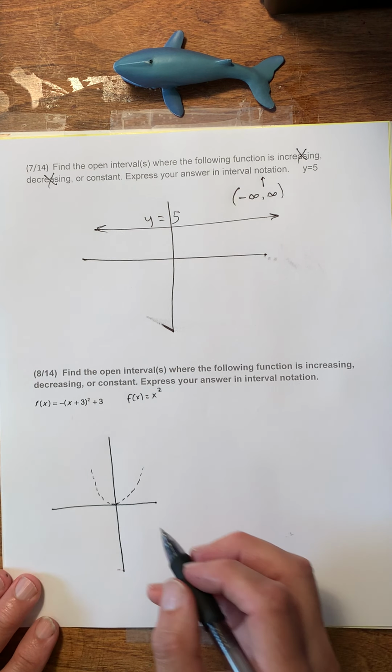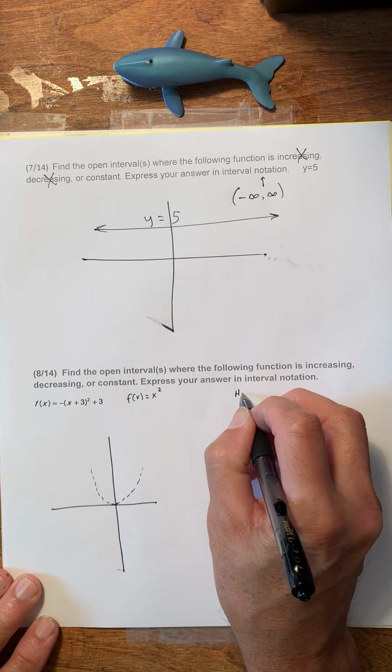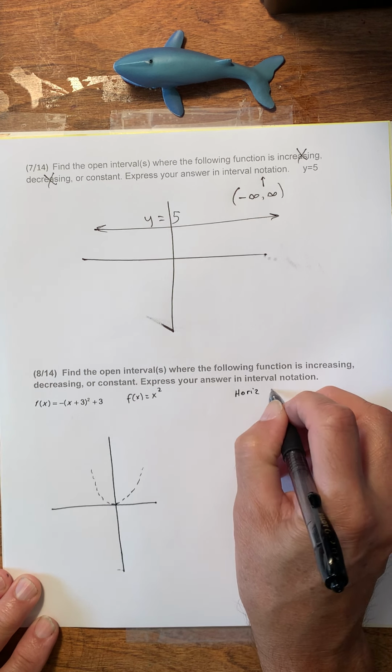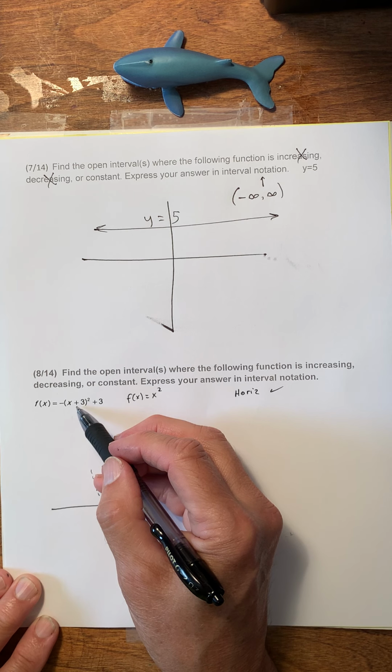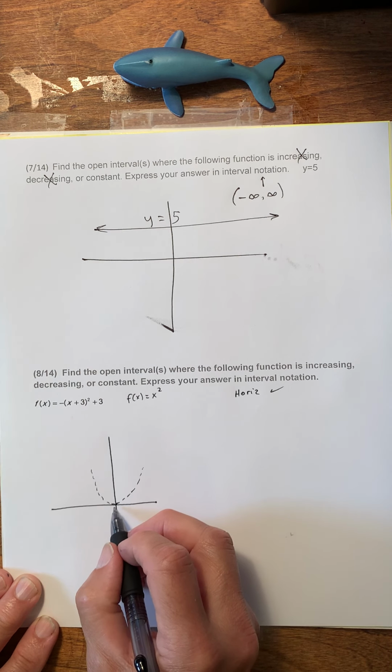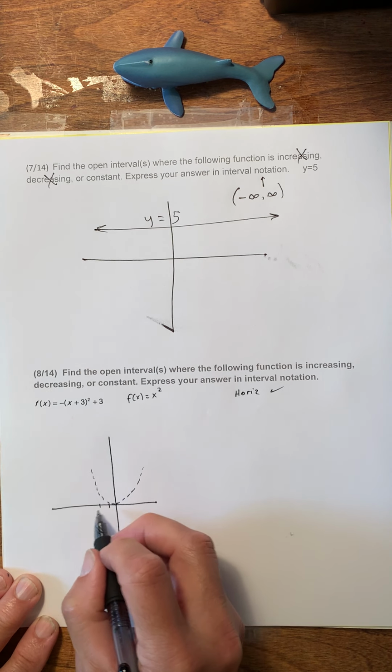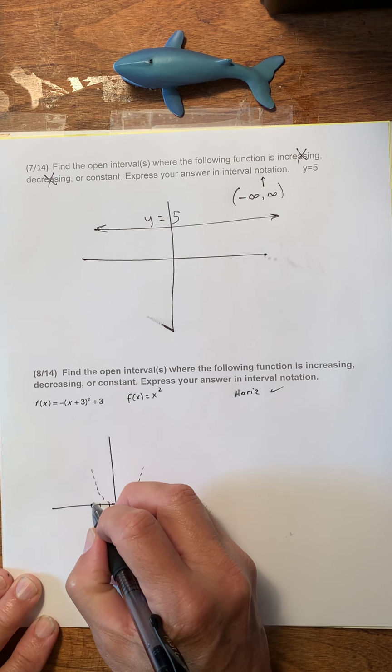First thing I ask, is there a horizontal shift? Yep, there sure is, right there. And +3 moves it to the left 3. 1, 2, 3. So it now looks like this.